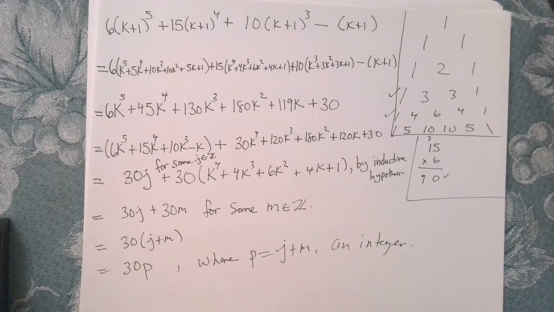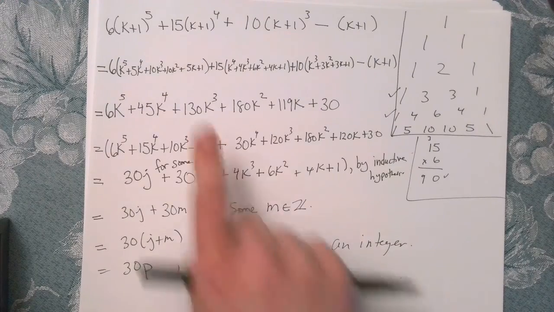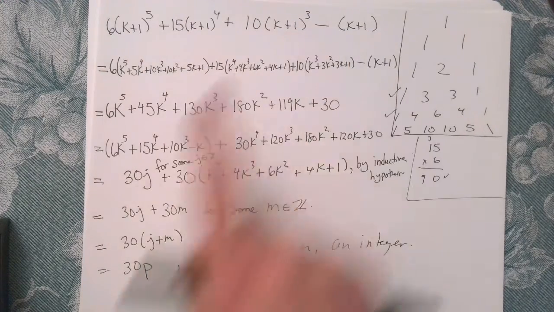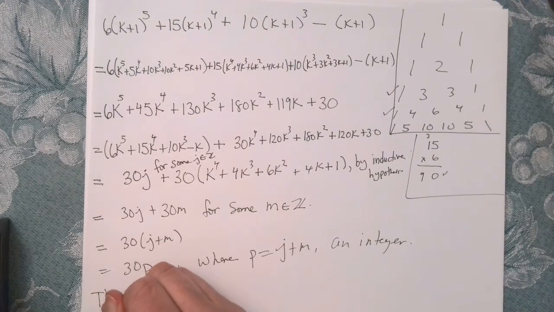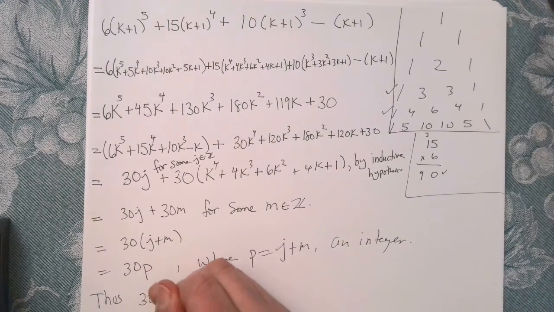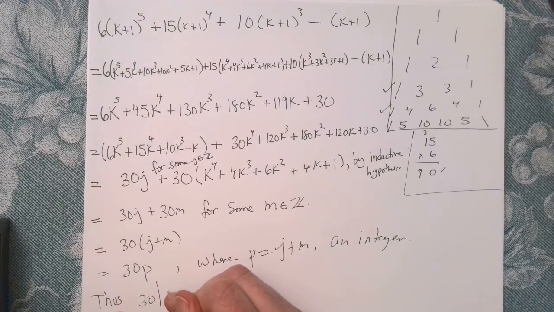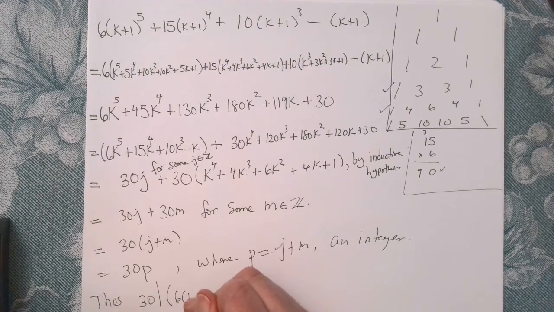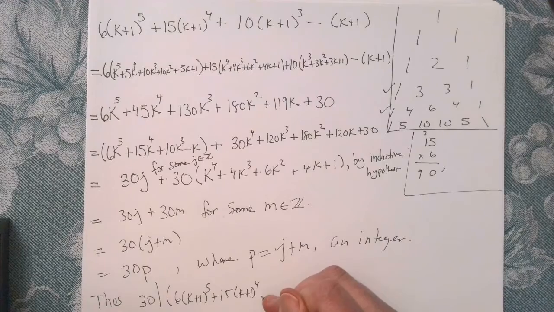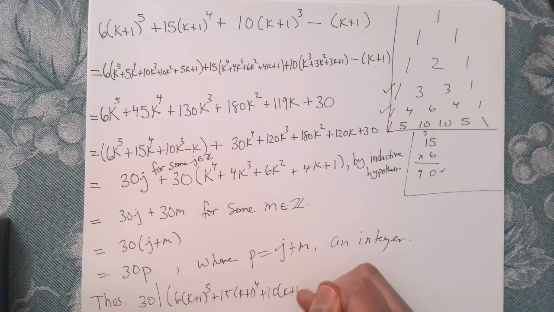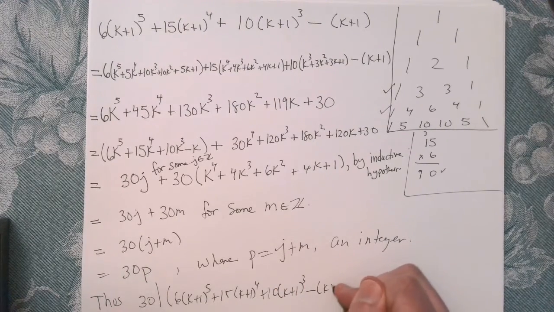Well, this was nice because now we have the definition of divisibility. This is equal to this. Well, by definition of divisibility, 30 divides this. So thus, 30 divides this quantity, 6 times k plus 1 to the 5th, plus 15 times k plus 1 to the 4th, plus 10 times k plus 1 cubed, minus k plus 1.